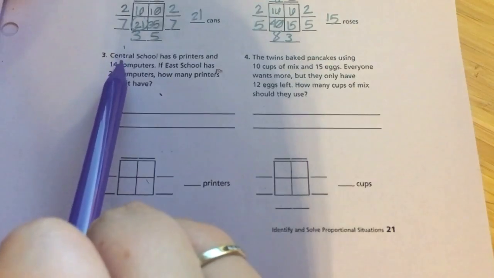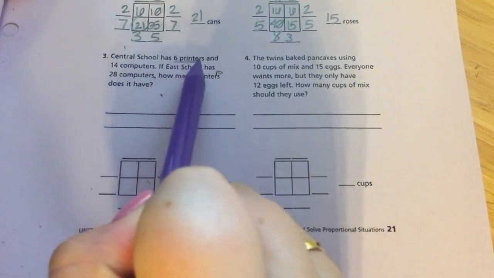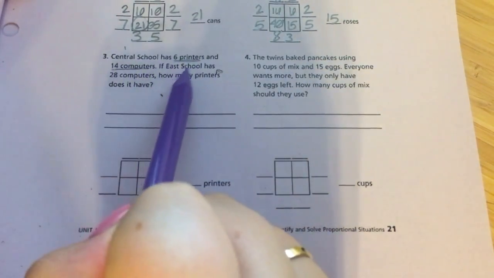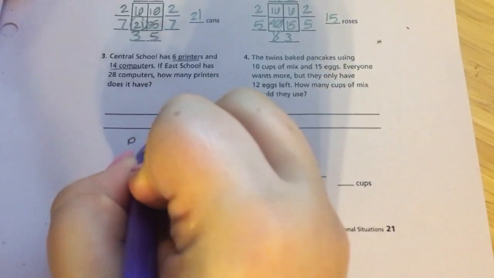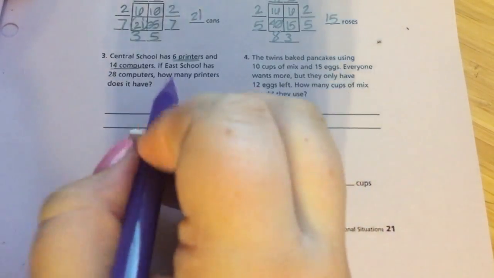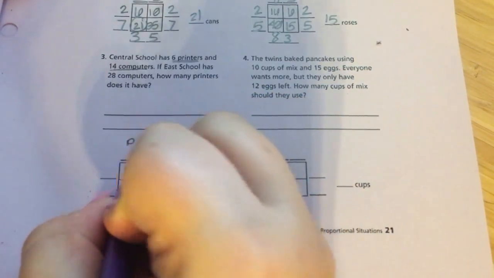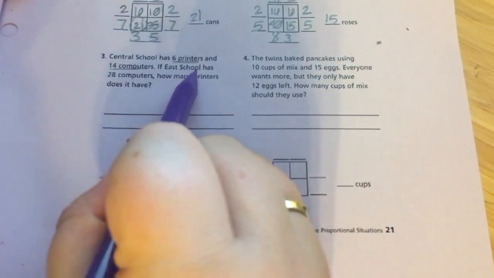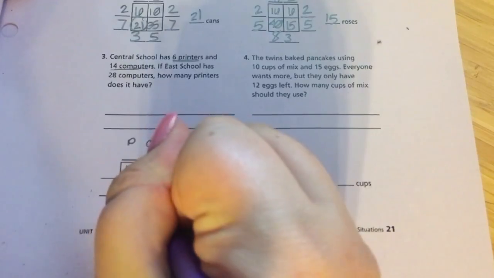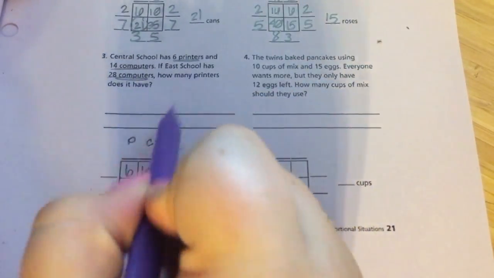Number 3. Central School has 6 printers and 14 computers. If East School has 28 computers, how many printers does it have? Wow, okay. I already know off the top of my head what kind of assumptions need to be made, but I need to solve it. So I label it as printers and computers. They have 6 printers and 14 computers, so 6 and 14. And then the 28 goes under the 14.